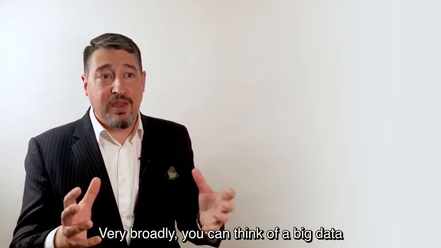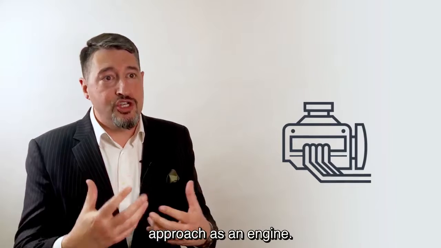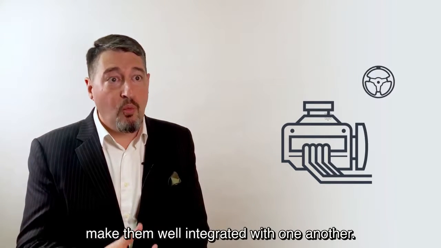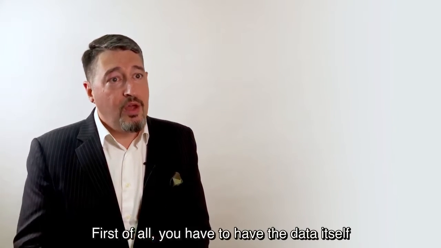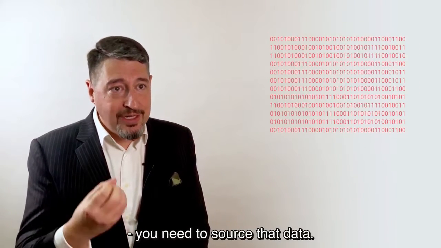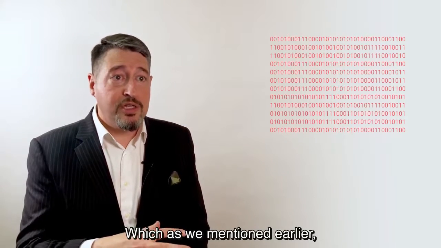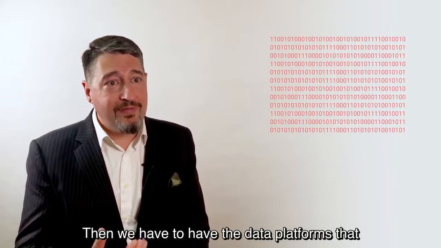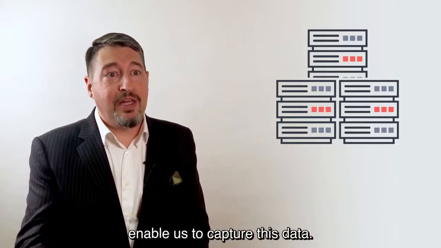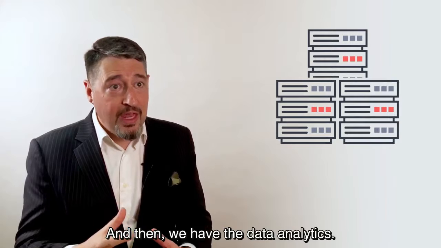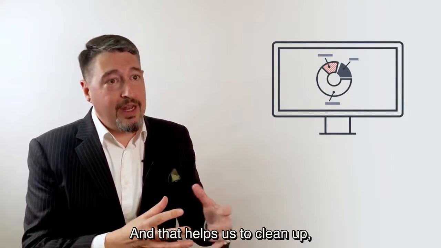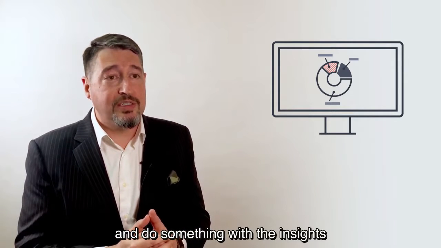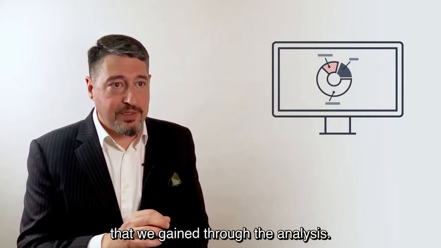Very broadly, you can think of a big data approach as an engine. To improve performance, you need to assemble the components to make them well integrated with one another. First of all, you have to have the data itself. You need to source that data, which, as we mentioned earlier, can be structured or unstructured or both. Then we have to have the data platforms that enable us to capture this data. And then we have the data analytics, and that helps us to clean up, make sense of the data, and do something with the insights that we gain through the analysis.